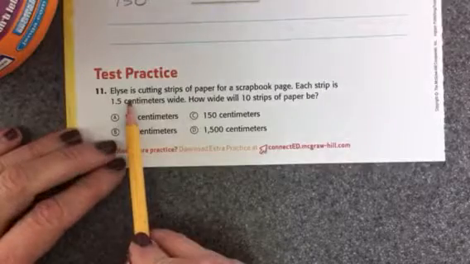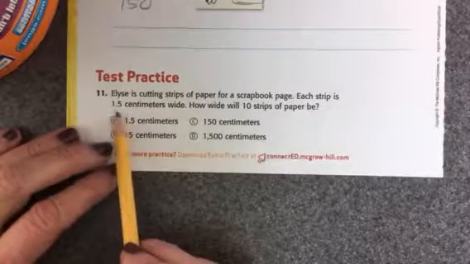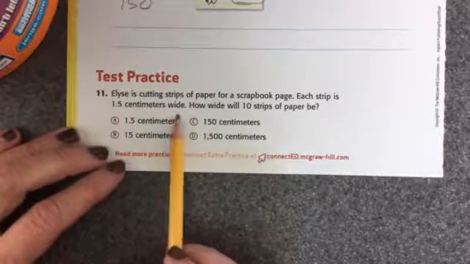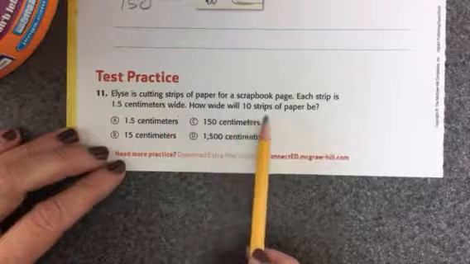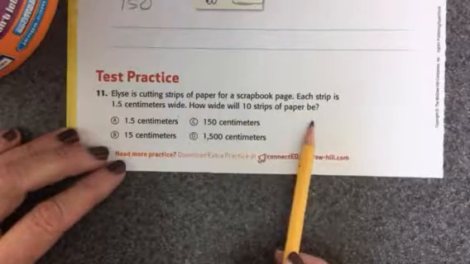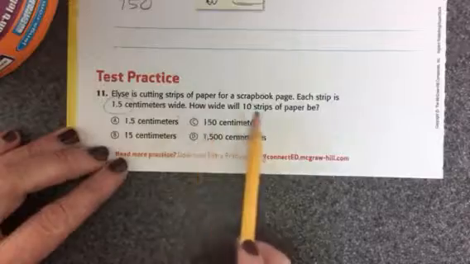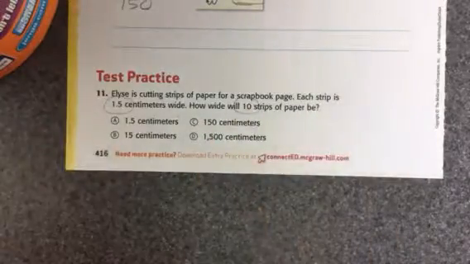Elise is cutting strips of paper for a scrapbook page. Each strip is 1 5/10 centimeters wide. How wide will 10 strips of paper be? Okay, we're multiplying again. Take this number, multiply by 10 to get the correct answer.